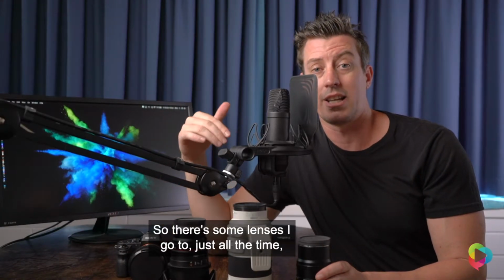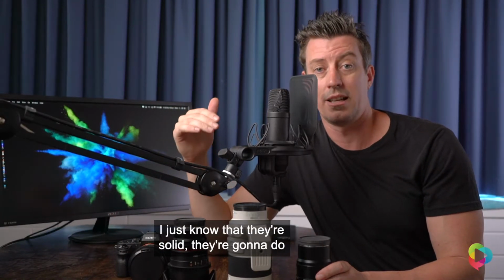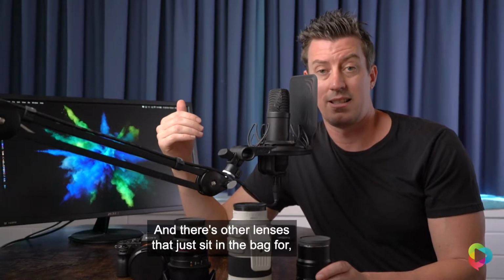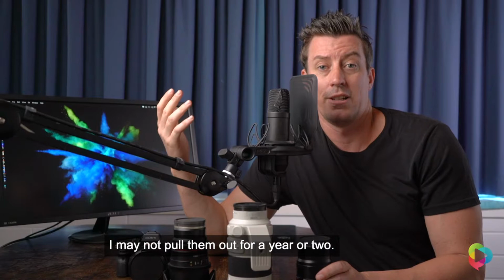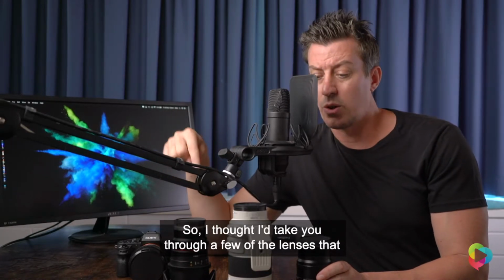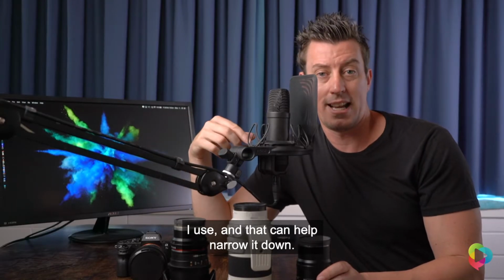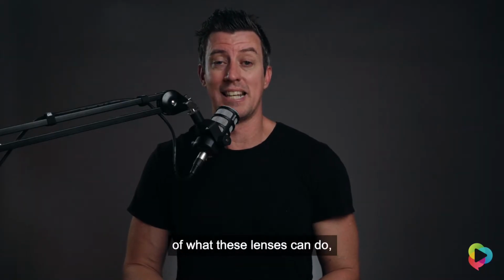So there's some lenses I go to just all the time. I just know that they're solid, they're going to do the job that I want. And there's other lenses that just sit in the bag, I may not pull them out for a year or two. So I thought I'd take you through a few of the lenses that I use, and that can help narrow it down.